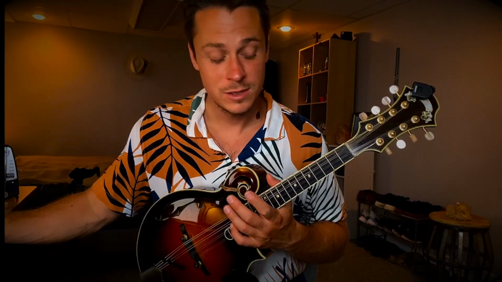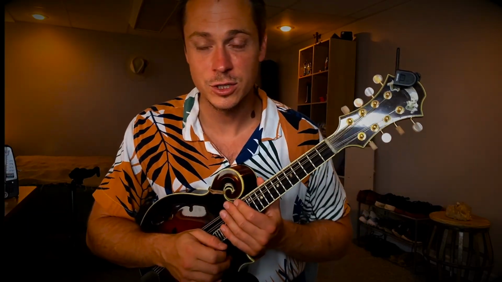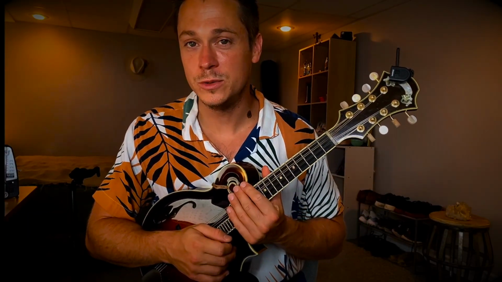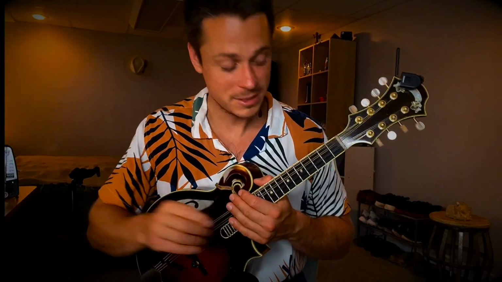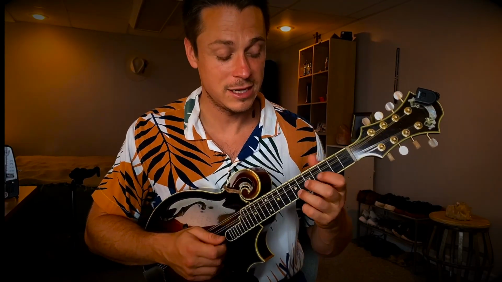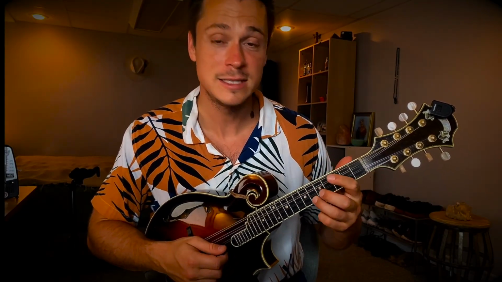Let's do one more lick, and then I'm going to show you how to kind of develop this into vocabulary. That's what we're going for, is learning vocabulary, learning how to speak bluegrass. Let's take the first lick again, which was the entire lick. And we're going to play pretty much the same lick, but we're going to change the timing of it a little bit.